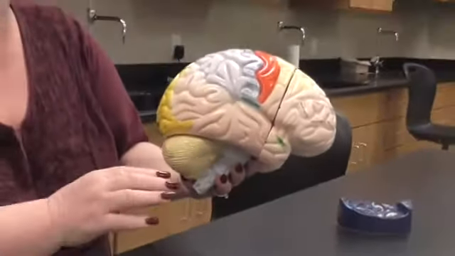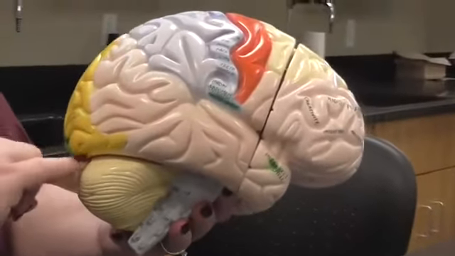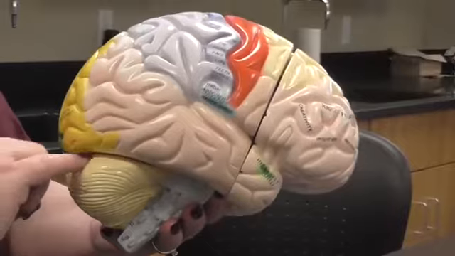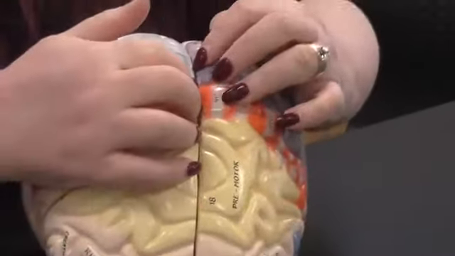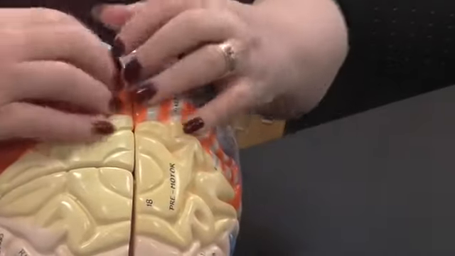Let's look at our fissures. We have a transverse fissure that separates the cerebrum and the cerebellum. We also have our longitudinal fissure that is going to divide our two cerebral hemispheres, and this is also how we take our model apart.